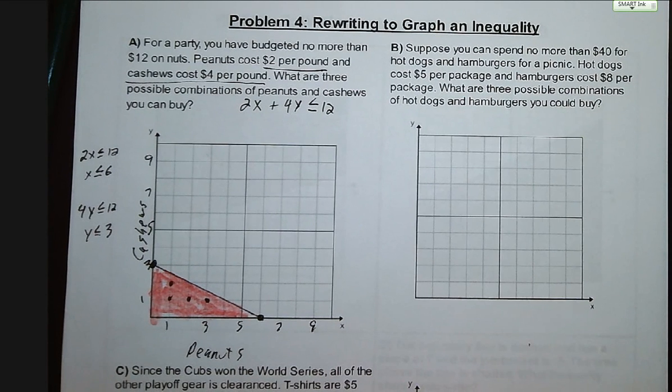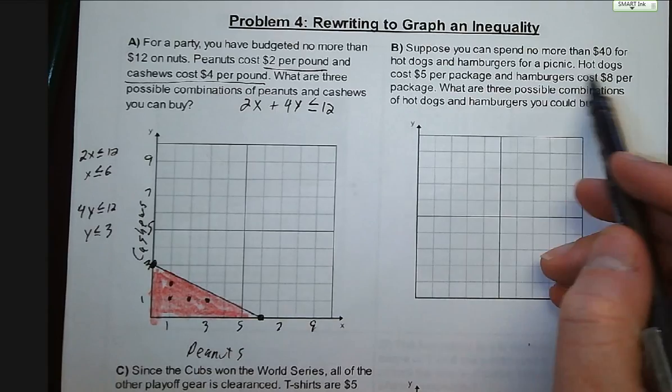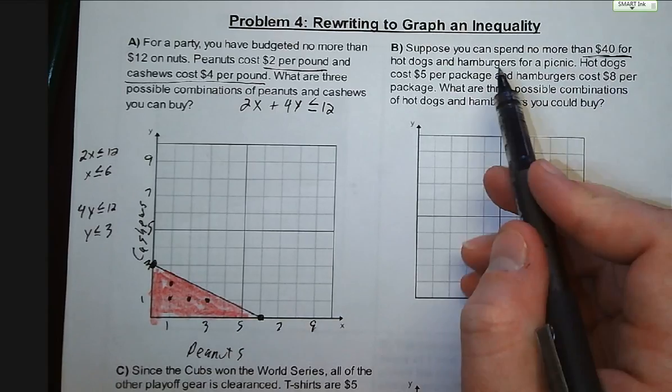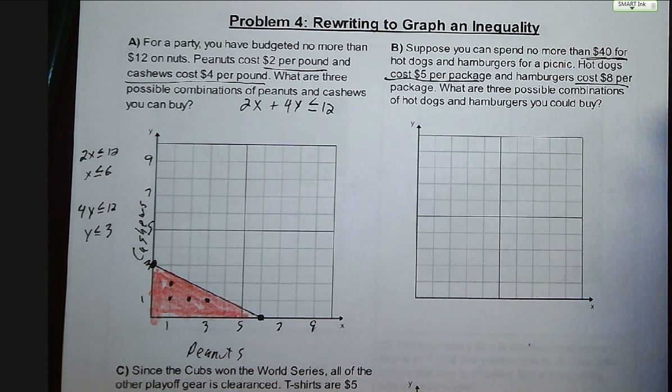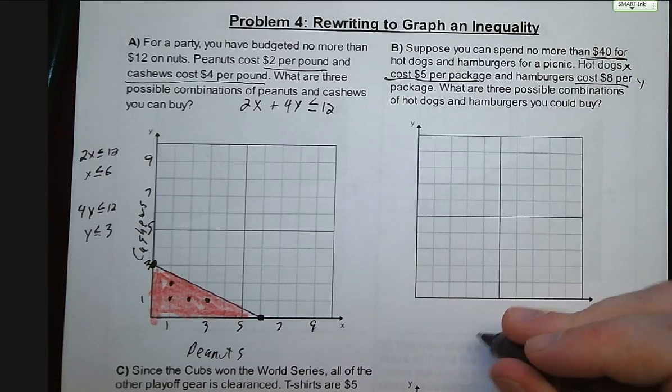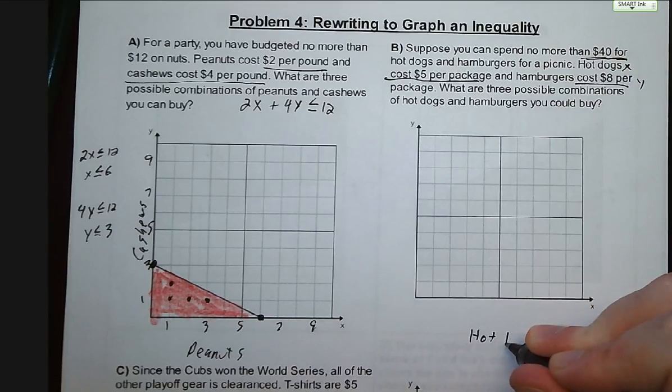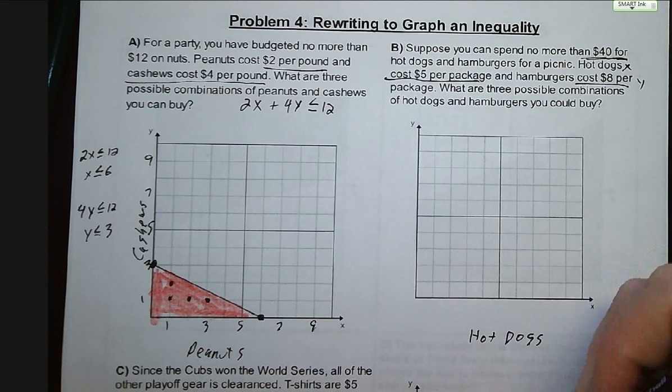All right, so letter B, we have suppose you can spend no more than $40 for hot dogs and hamburgers at a picnic. Hot dogs are $5 a package. Hamburgers are $8. So we've got hot dogs. We've got burgers.